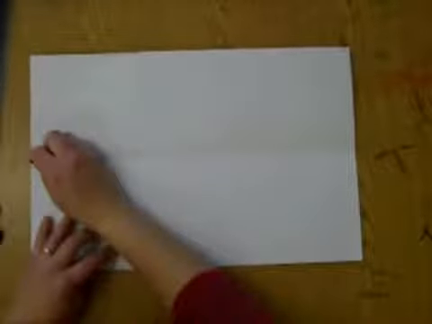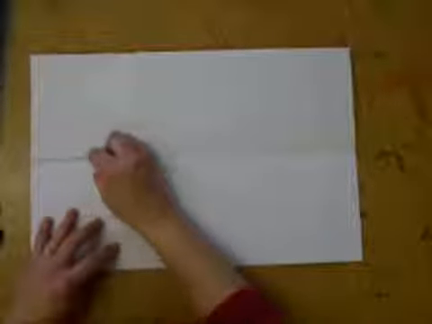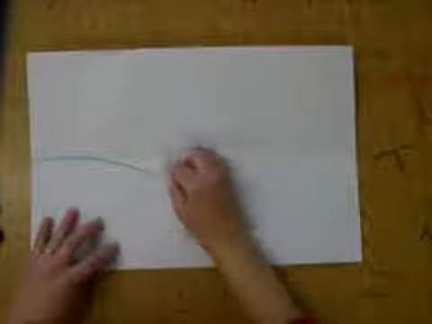This will be the horizon line, the line where the ground and the sky meet. It means everything under this line needs to be the ground and everything above this line needs to be the sky. And you're going to draw a landscape. Now, when you draw your landscape, you can draw some hills.